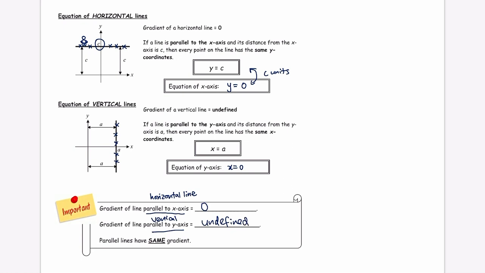Okay, and one last pointer would be that a pair of parallel lines have the same gradient, right? Think of these two parallel lines as having the same steepness, right? So then naturally they have the same gradient.